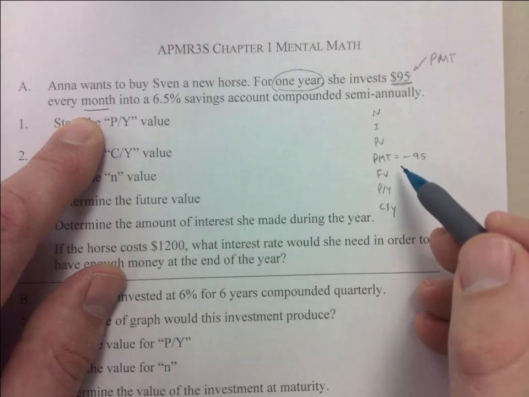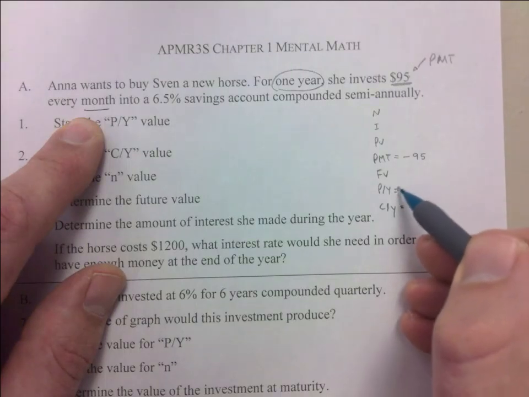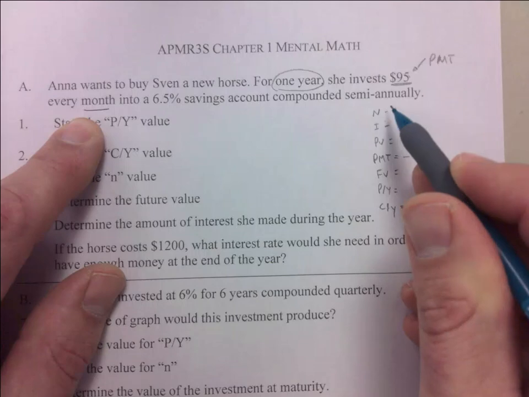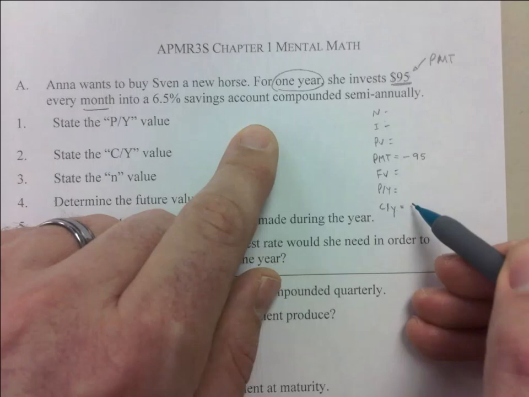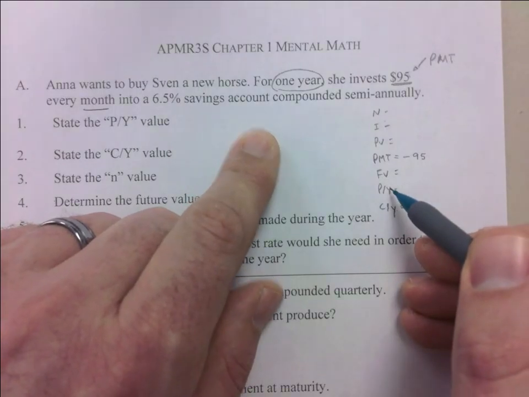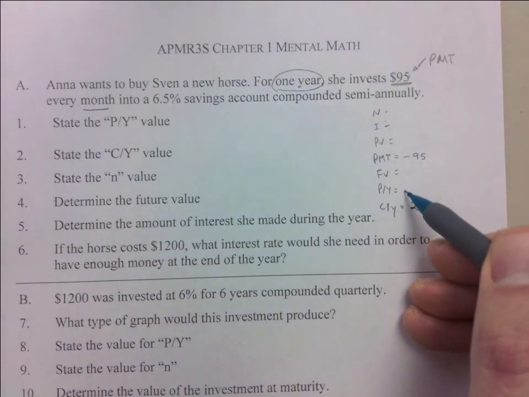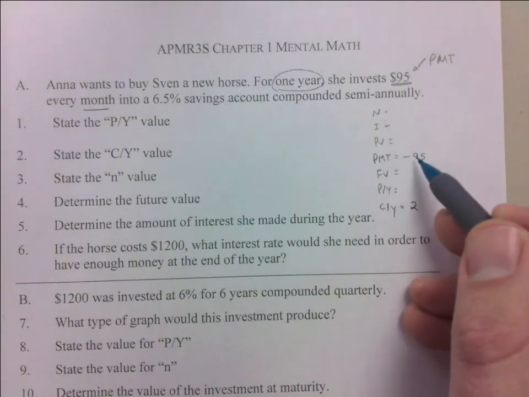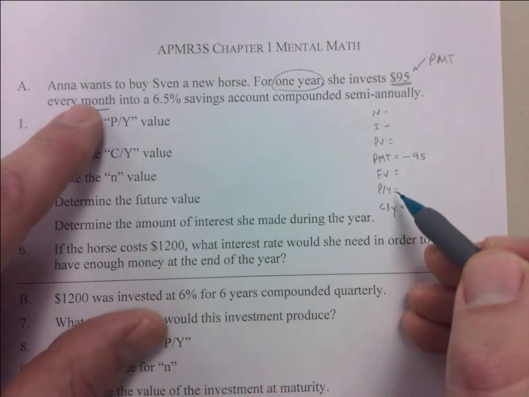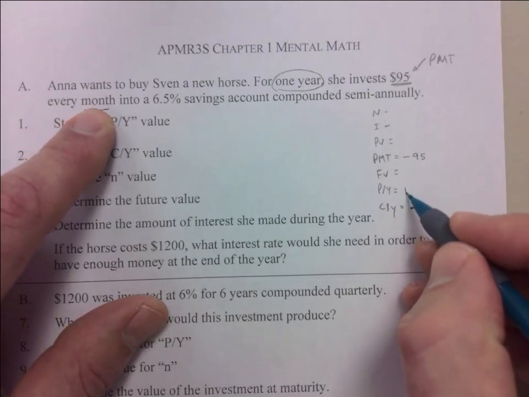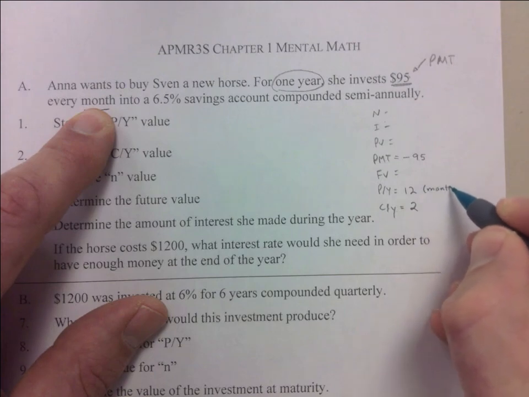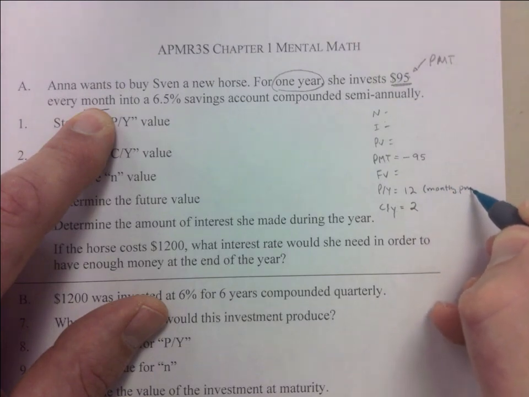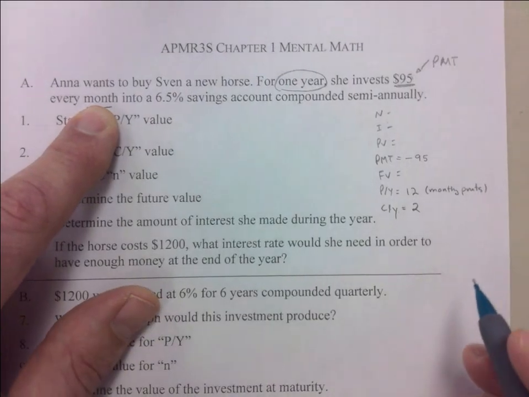Maybe I went too fast. Maybe I should have just started at the bottom like I always do. Compounding periods per year, semi-annually. So that is 2. A lot of you said, oh, well, then this is 2 as well. Not in this case, because the payment is not 0. It says every month. So it's 12 times a year. Monthly payments, right? I'm just going to write it down on the AC there.